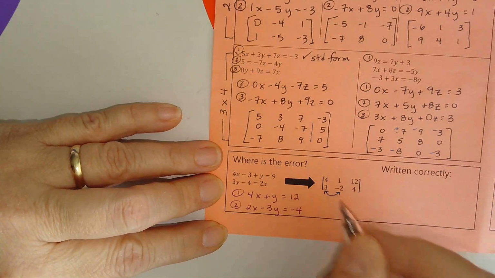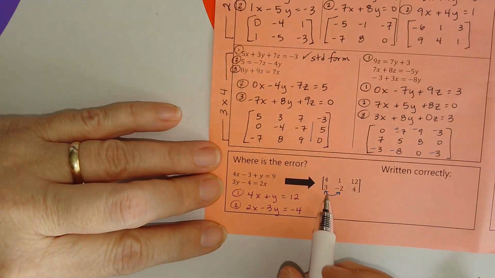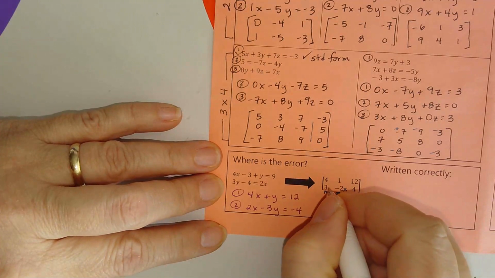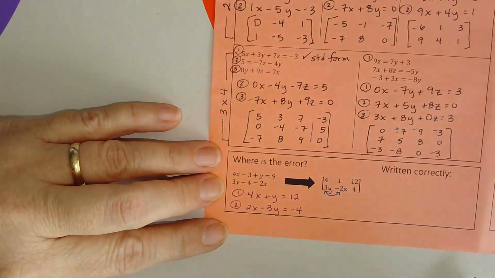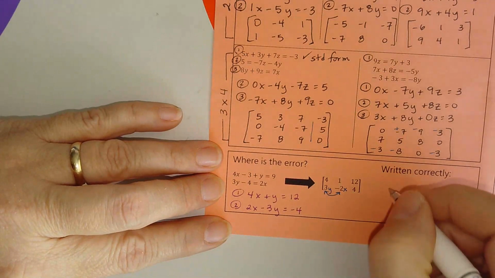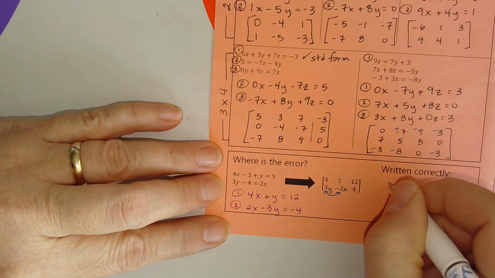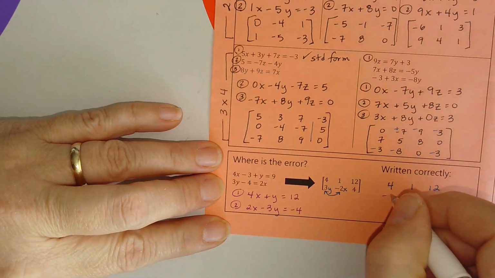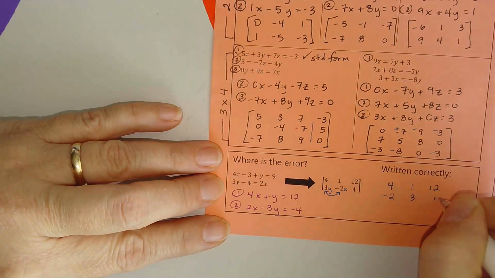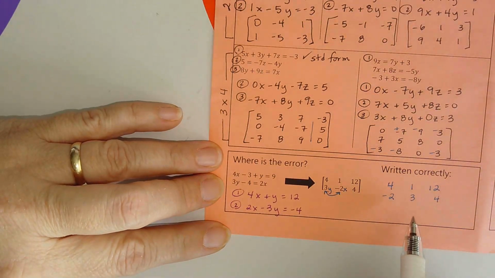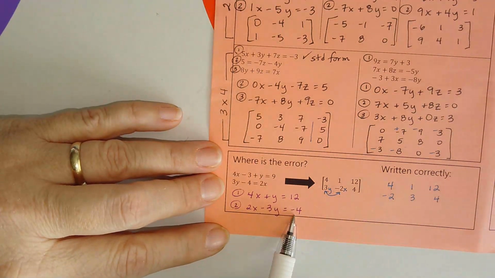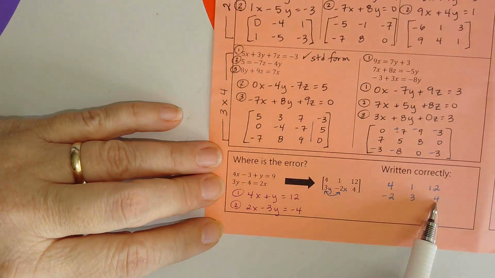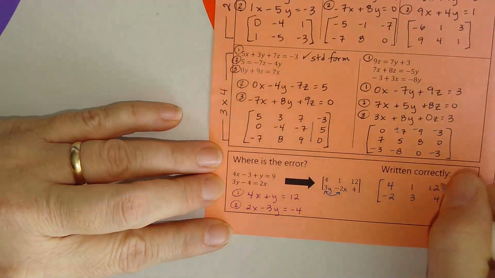The error is that the columns are reversed on the second equation. This is an x coefficient. This is a y coefficient. So to write this system correctly as a matrix, it should look like 4, 1, 12, negative 2, 3, 4. If I had written the way I had rearranged mine, I would have 2 and negative 3 and negative 4. But the only difference there is a negative sign all the way through.